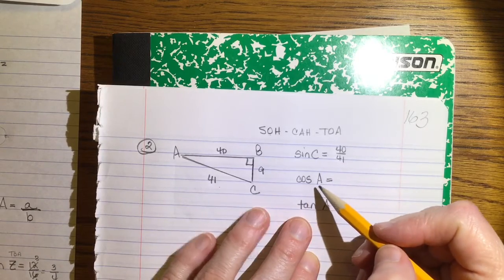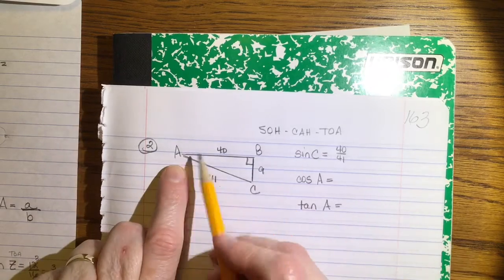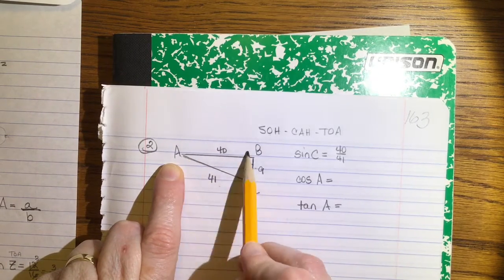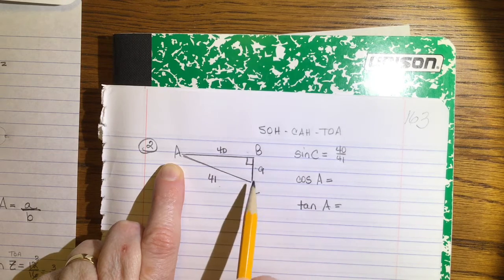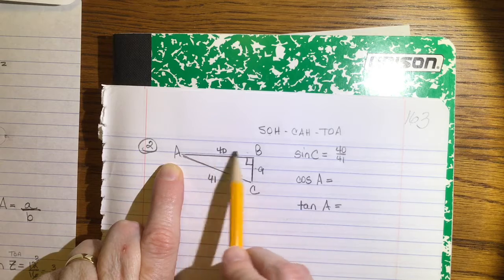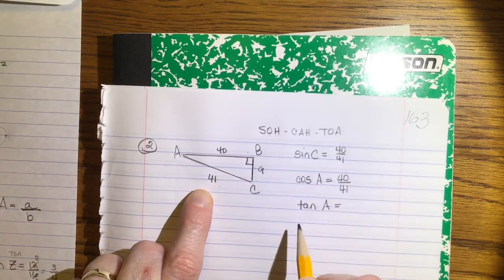Now we need the cosine of angle A. This time we need the angle A up here. So we need the 2 legs. That's the opposite, that's the adjacent. See, what's opposite of this one is adjacent to this one, so you have to be careful. Angle A's adjacent will be the 40, and the hypotenuse will be the 41.